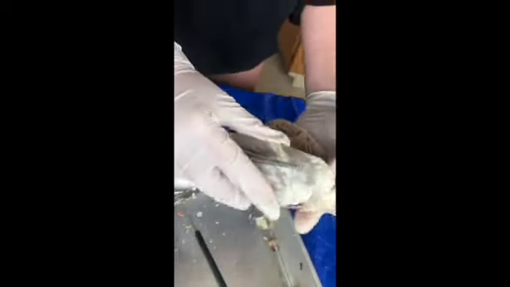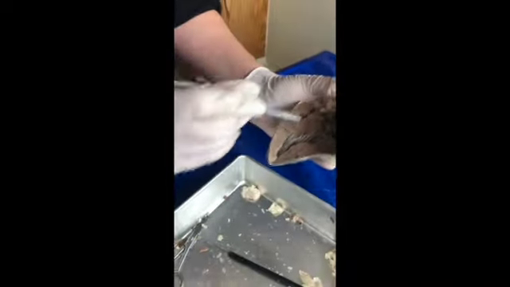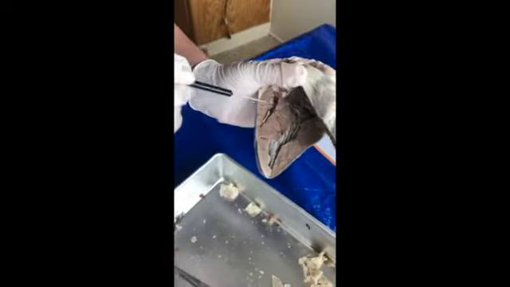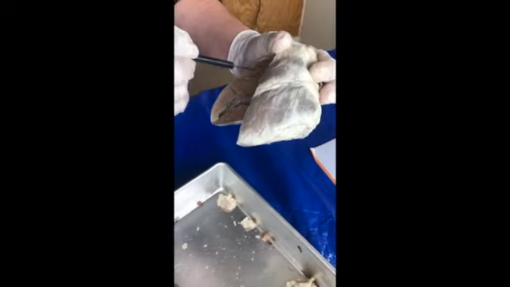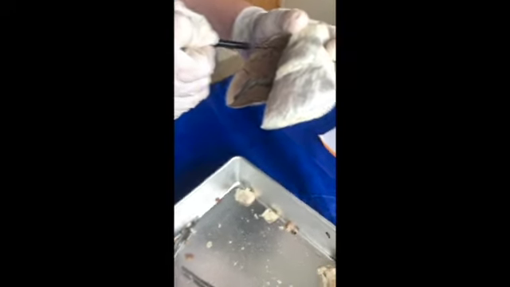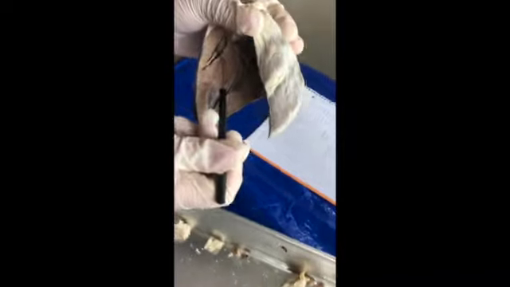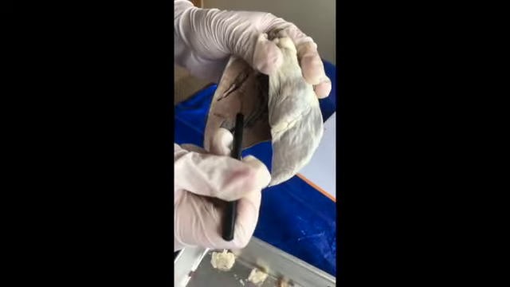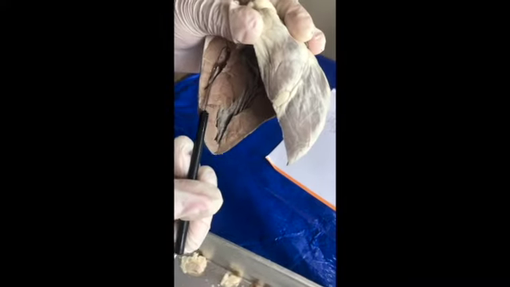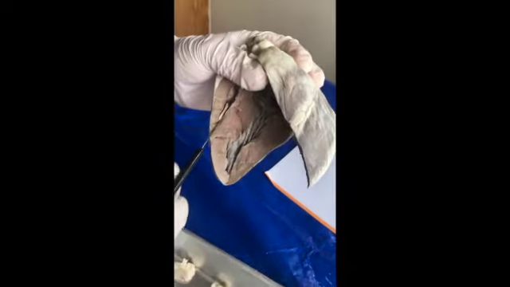Then we have the right atrium, which is going to be up here, and we have the tricuspid valve right here. We have the chordae tendineae here. We have the papillary muscle right here, and then it goes into the right ventricle.